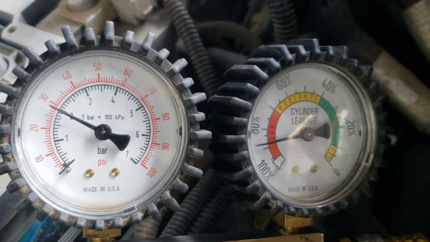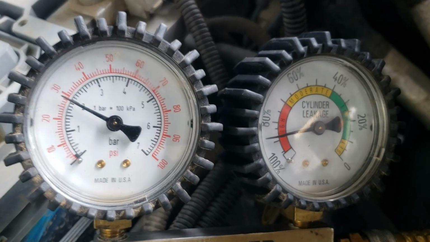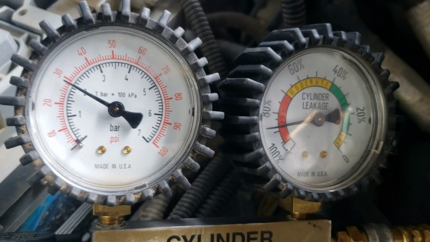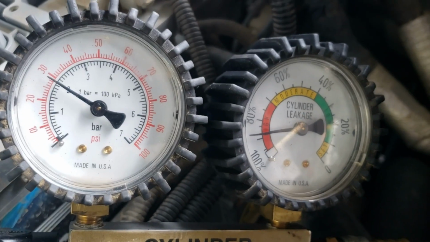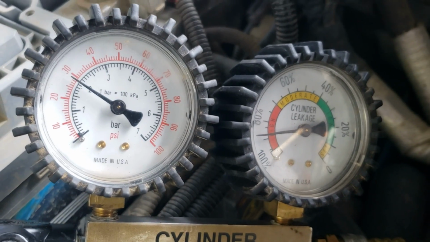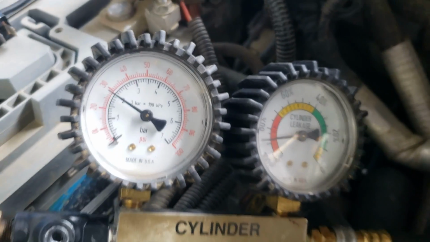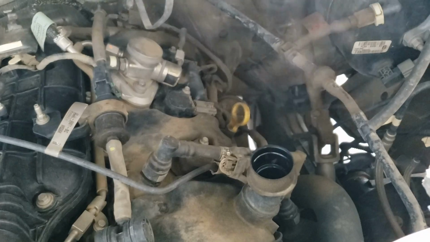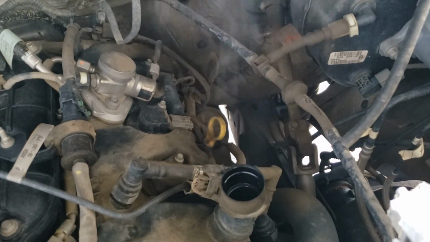So either we have a valve stuck open, an intake valve or an exhaust valve, depending on where it's going. We could listen to it out the exhaust, out the intake manifold, or out the crankcase. Logically, with what we're looking at right now, I think we're going to check the crankcase. So we can pull the oil cap. As we pull the oil cap, we see the smoke coming out of the oil cap.